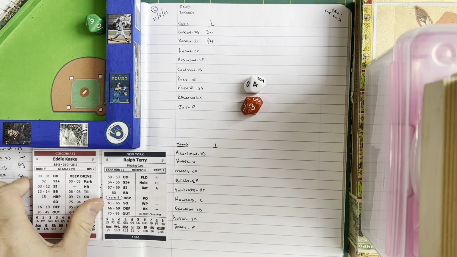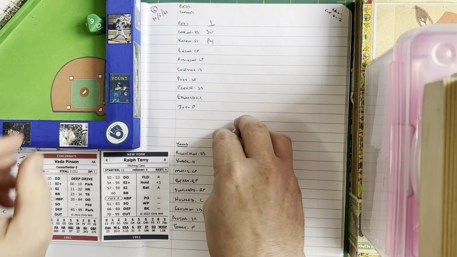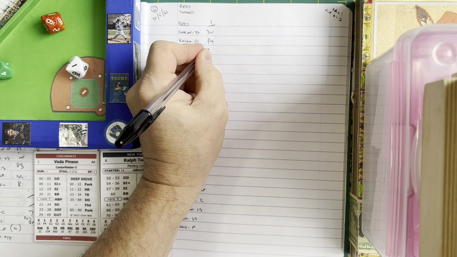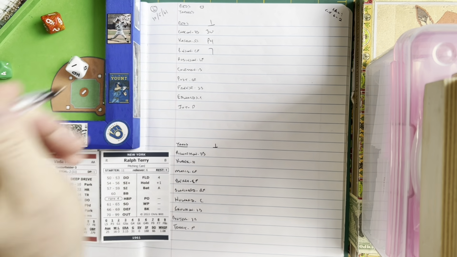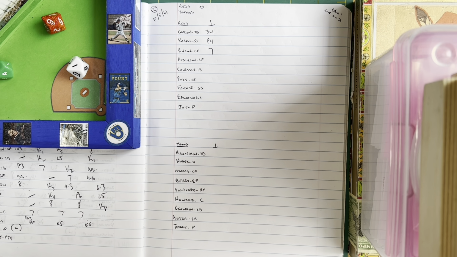Out number two. Vada Pinson now, borderline Hall of Famer. Tell me what you think in the comments. The pitch from Terry to Vada is hitting the air to left. Yogi on the run. He's going to get there for out number three, and it's a 1-2-3 first inning for Ralph Terry.